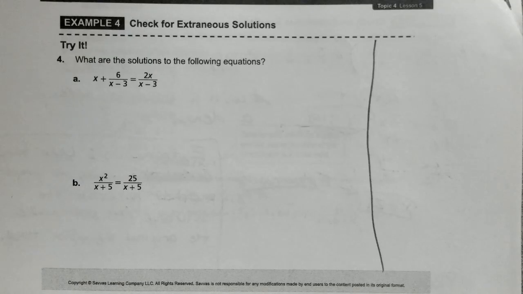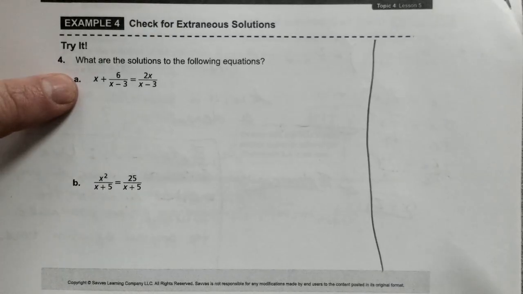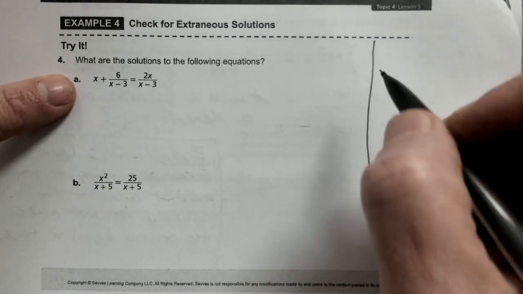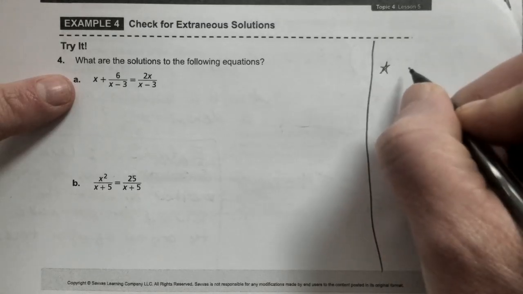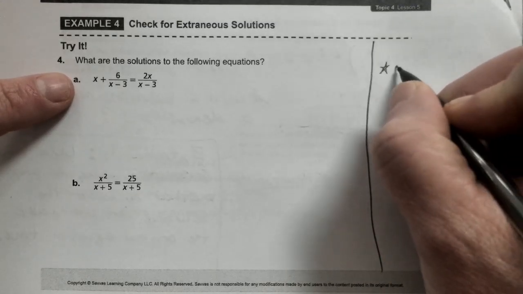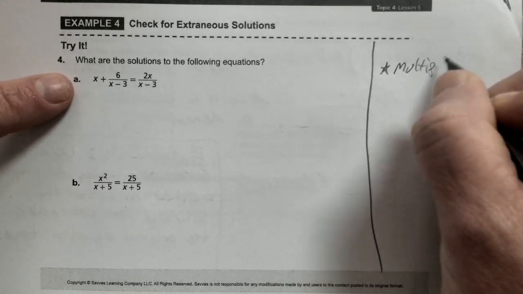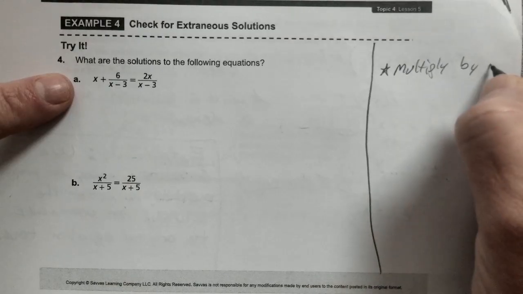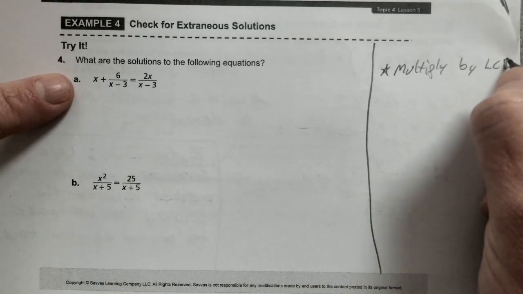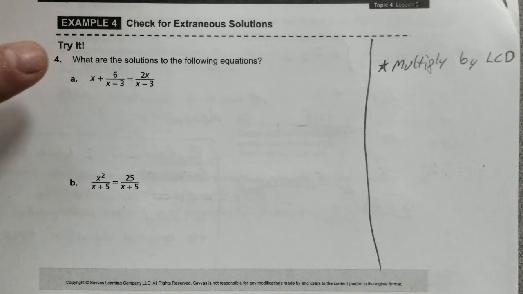So we're going to do the back page of the notes for them, just as a refresher of what we're doing, why we're doing it, how to do it. So we are solving rational equations. In order to solve rational equations, it's 2 basic steps. Number 1, we want to multiply by the LCD. So you're going to multiply both sides by the LCD.